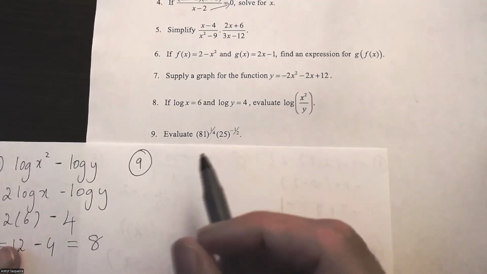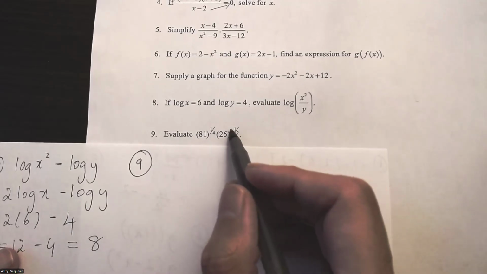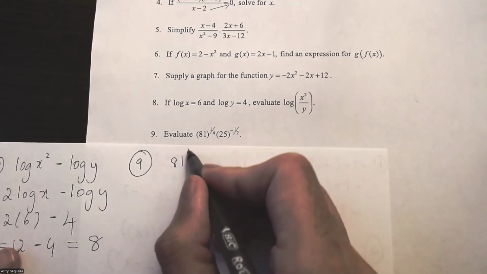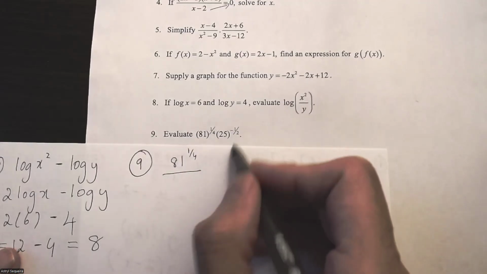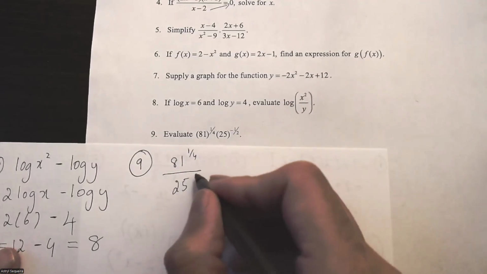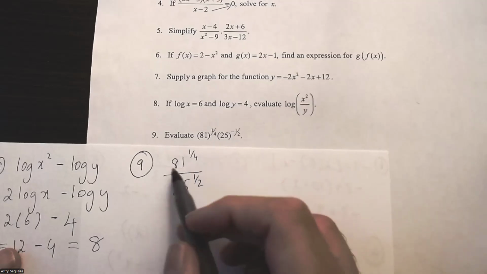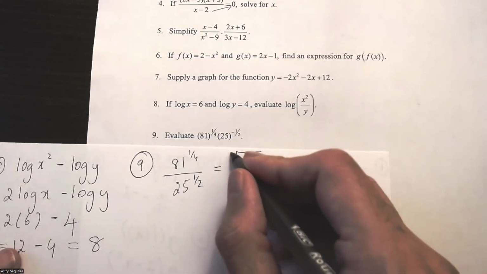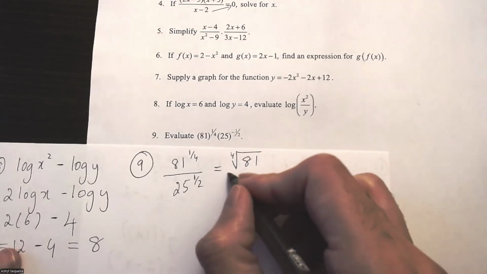81 to the power of 1 over 4. You should be able to do that mentally, but the first thing I'll do is get rid of my negative exponents. Always easier to do that. You just have to move it to the bottom to get rid of this. 81 to the power of 1 over 4, you should be able to do that mentally. It's the same as the 4th root of 81.